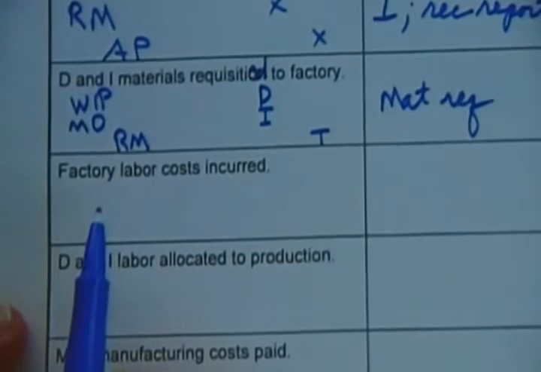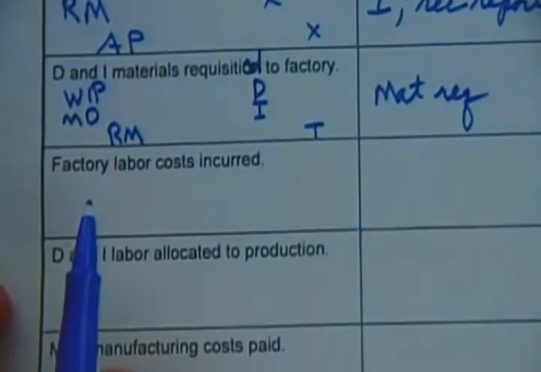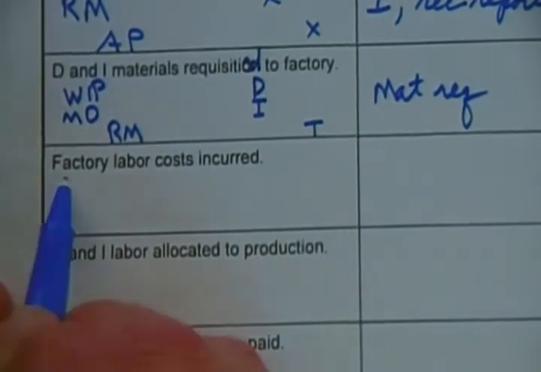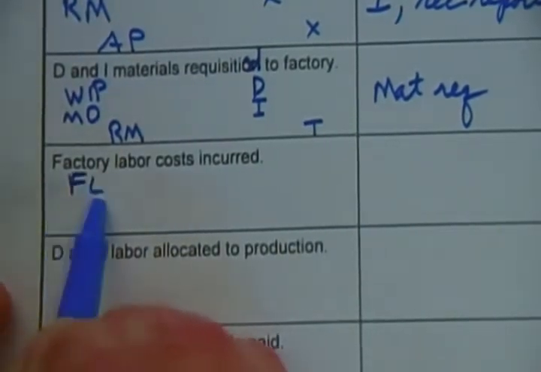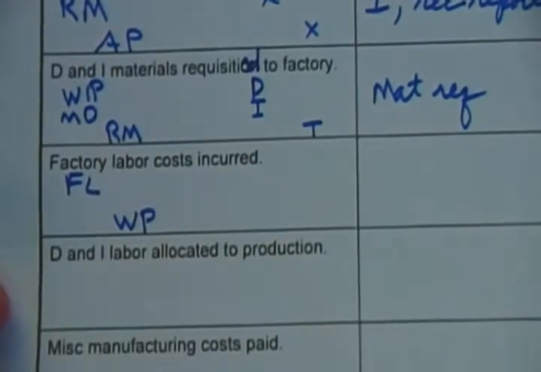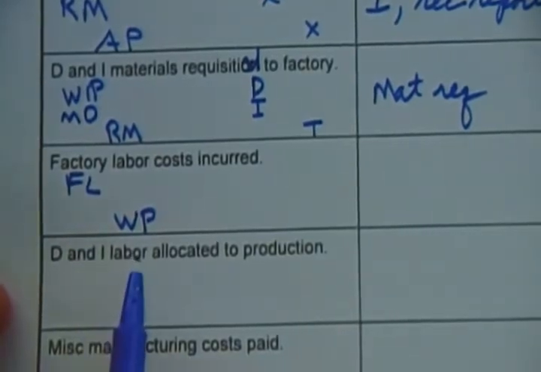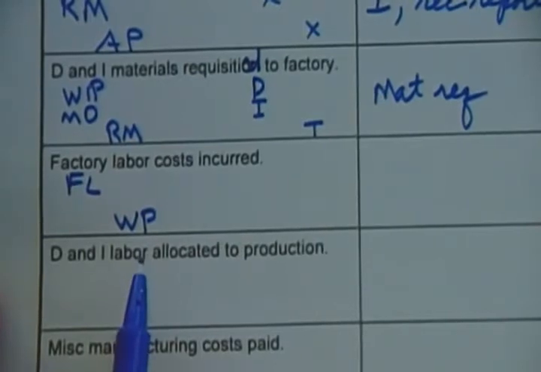How about factory labor cost incurred? Fastest volunteer in the room? Sir: Debit factory labor and credit wages payable. Debit factory labor and credit wages payable, and I just had a thought right this minute that the next exercise I was going to work this morning when time ran out addressed this issue. I may just address it right now.